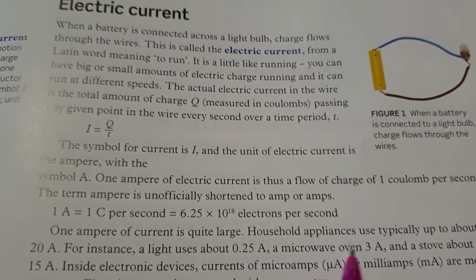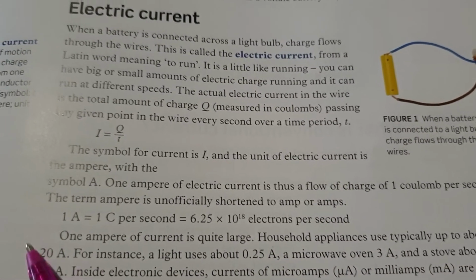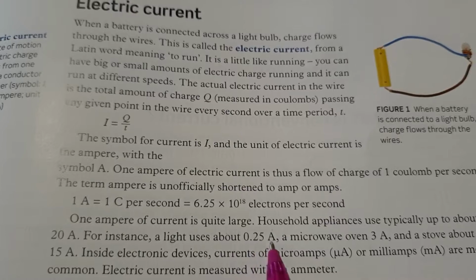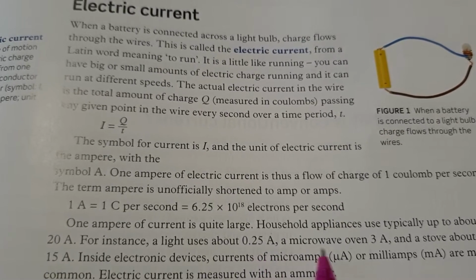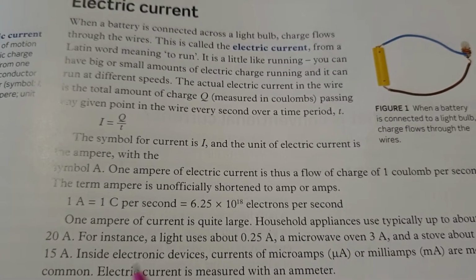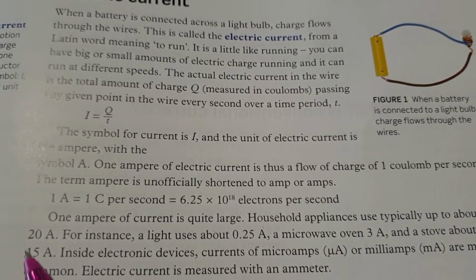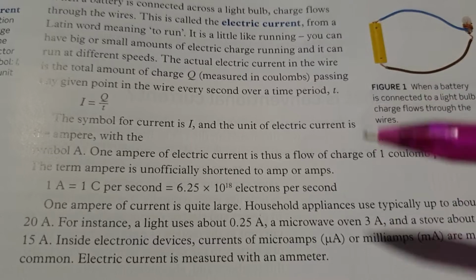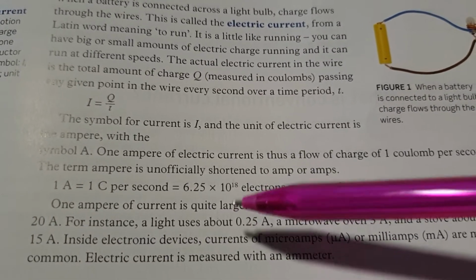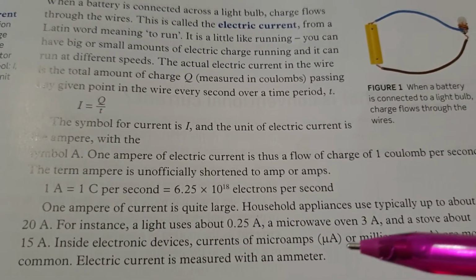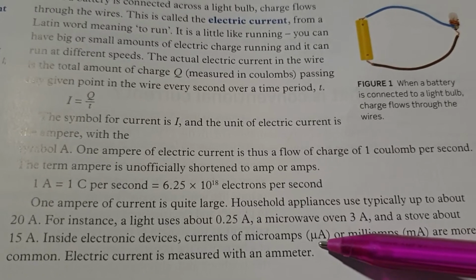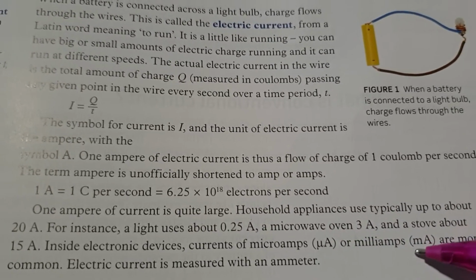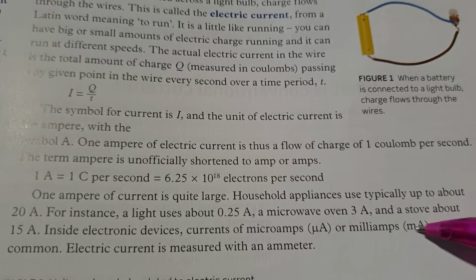All right, it says here household appliances typically use up to about 20 amps. So a light uses 0.25, a microwave uses 3, a stove 15. You're not going to get much above that. So it's common then, because these are fairly large amounts, for us to be measuring in microamps or more commonly still milliamps.